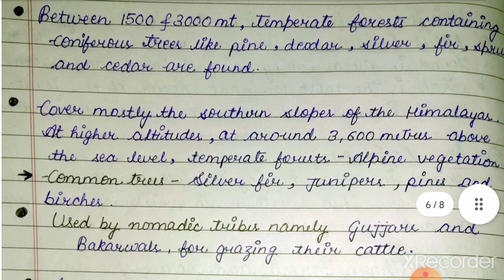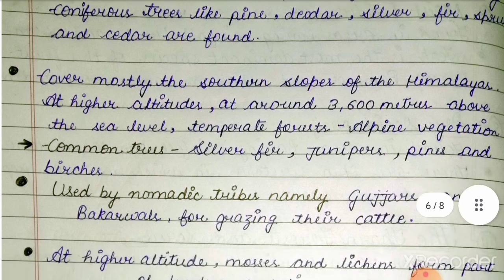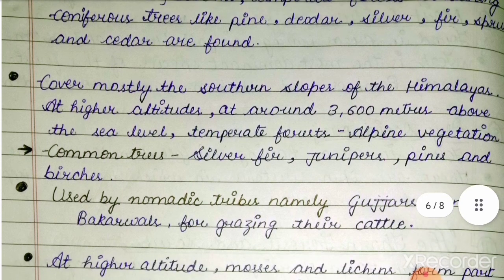Between 1500 to 3000 meters, temperate forest containing coniferous trees like pine, deodar, silver fir, spruce, and cedar are found. They cover mostly the southern slope, around 3600 meters above sea level.